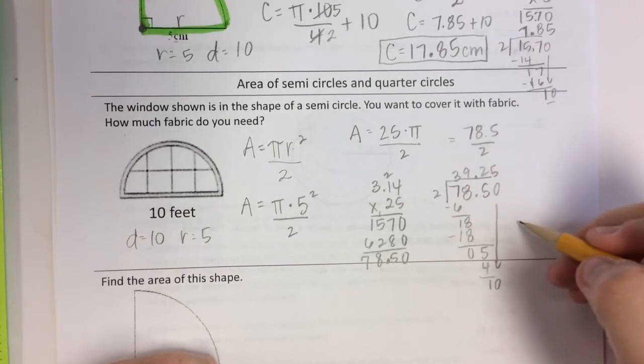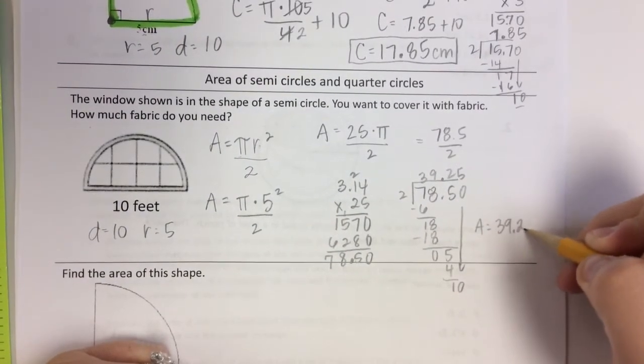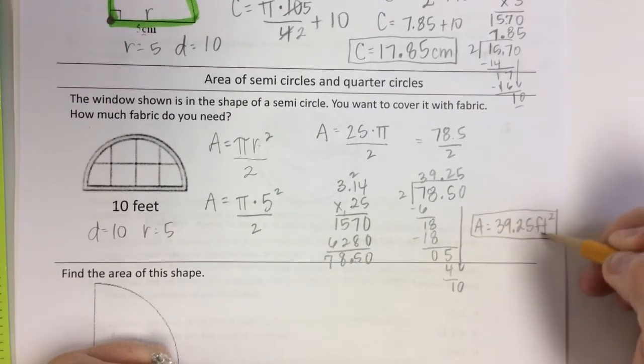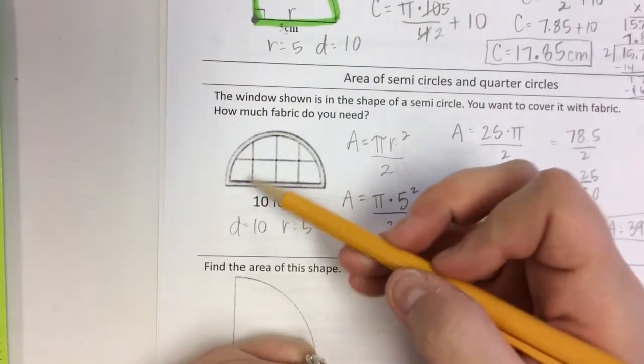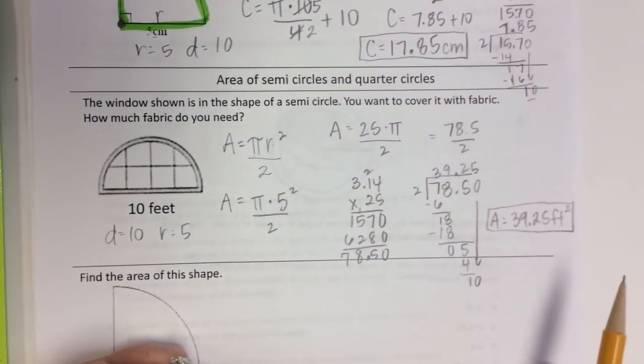And we finish out with 39.25 feet squared. And again, why is it squared? Because we are covering it. Area is always squared units.